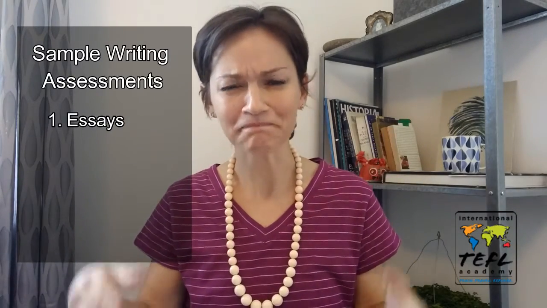Okay, let's take a look at some sample ways that you can assess your students' ability to write. 3 common sample ways would be, number 1, the use of essays. That's quite common. You could have your students do research-based essays, argumentative essays, expository essays, where you teach your students the structure of how an essay works, what's an introduction paragraph, what's a conclusion paragraph, and they practice and they write that, and you assess them on their ability to produce that.